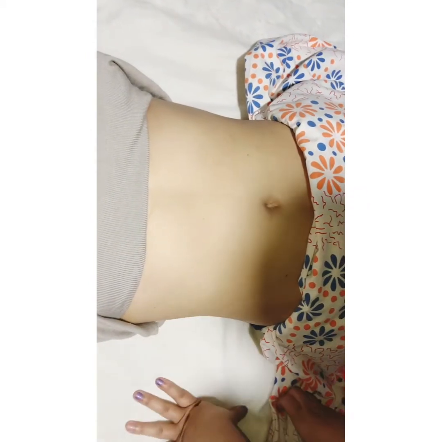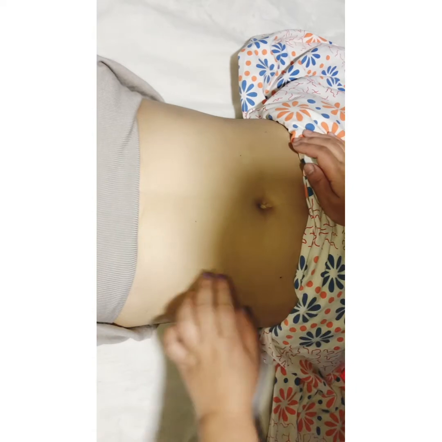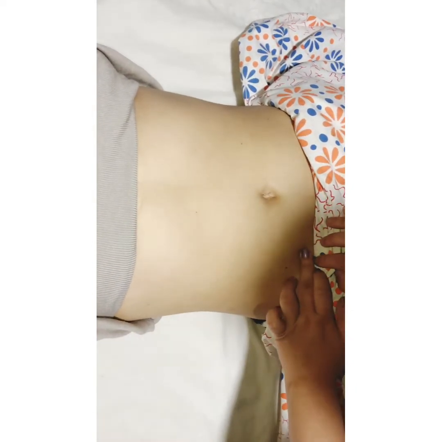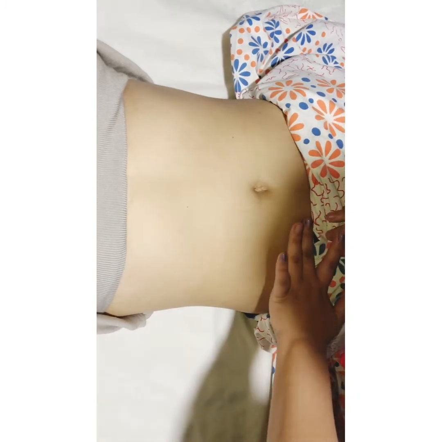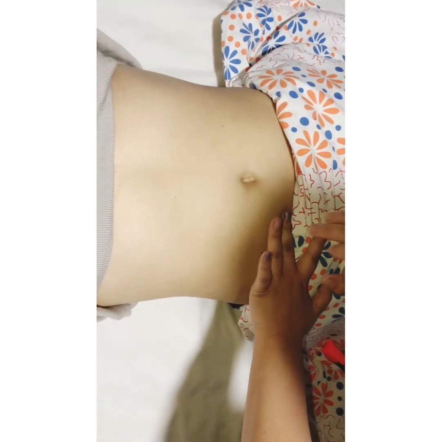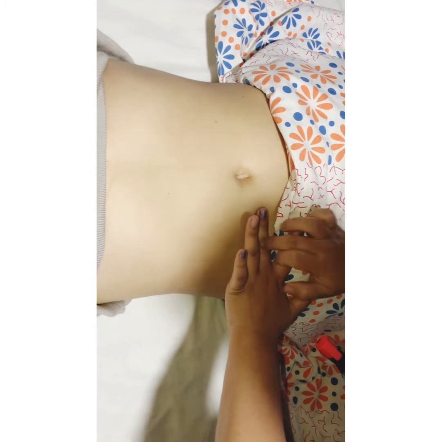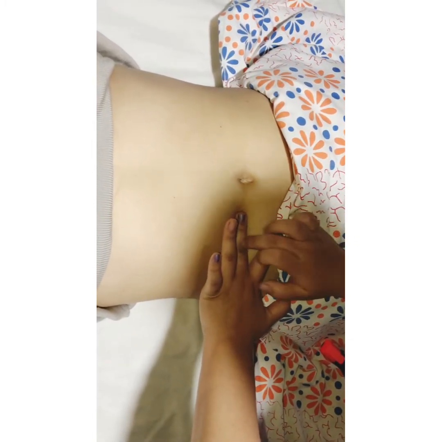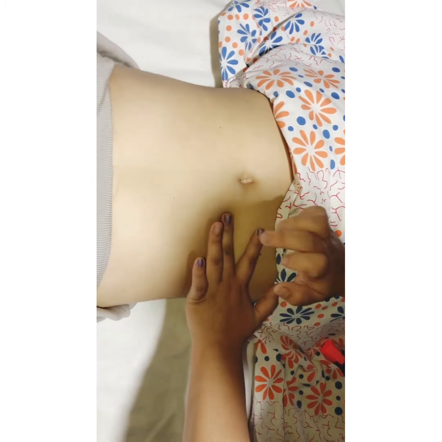Now I'm going to percuss the liver to measure the vertical span of the liver dullness. From the right mid-clavicular line, I'm going to start at the level below the umbilicus and percuss upward towards the liver. It is to identify the lower border of the dullness in the mid-clavicular line.